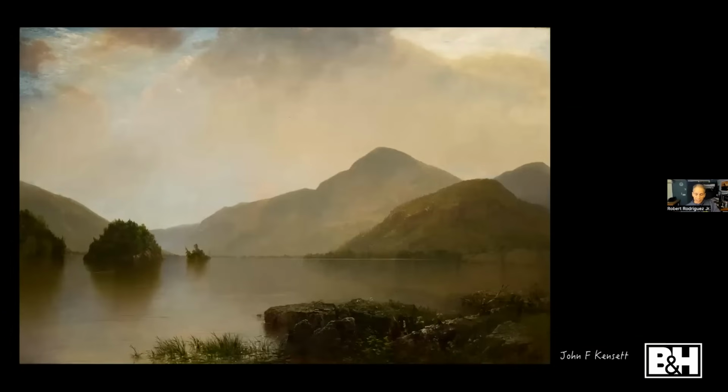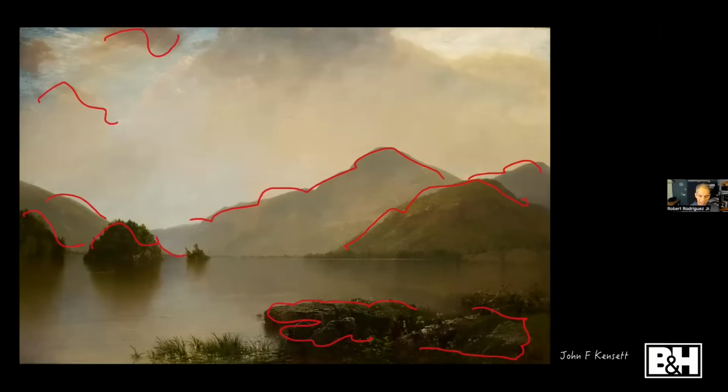Here's a painting by John F. Kensett. Again, beautiful use of shapes, repeating shapes. He leads you in through the foreground here, and then we've got these shapes that repeat, more repetition in the back, nice rhythm, and then he even repeats some of these shapes in the clouds.